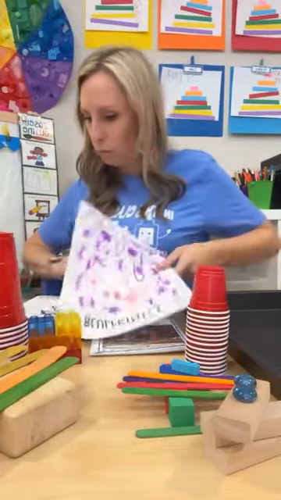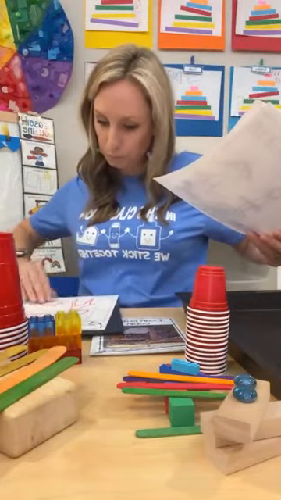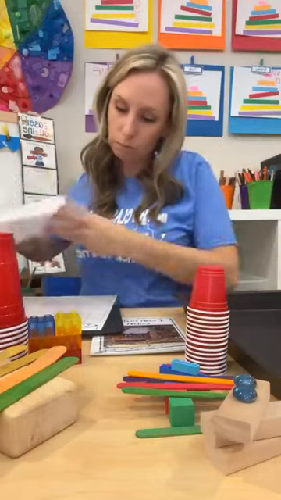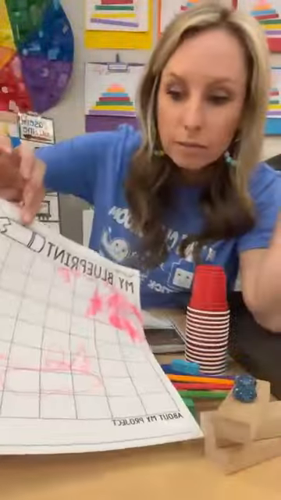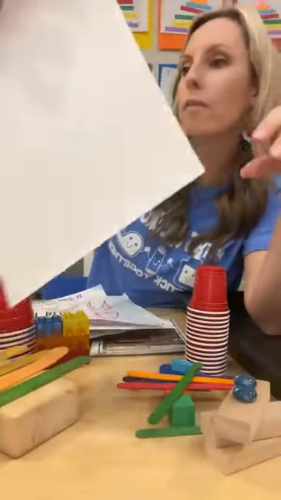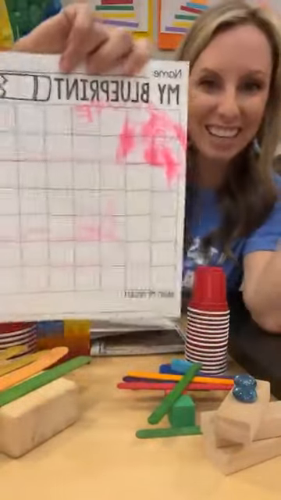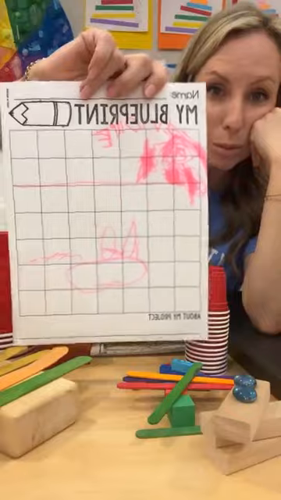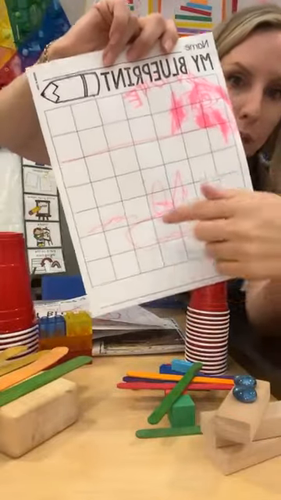So here's a blueprint, probably from a 3-year-old. And that was their blueprint. So we have scribbles up here. We have some kind of shapes down here. Awesome stuff. We have another 3-year-old.